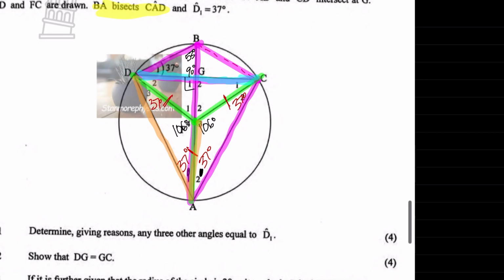So that means this is perpendicular, that's perpendicular. And we know the theorem that says that a line drawn from the center, if it's perpendicular to the chord, then it will bisect the chord. And so we've shown it.